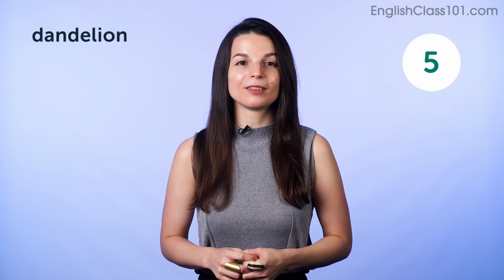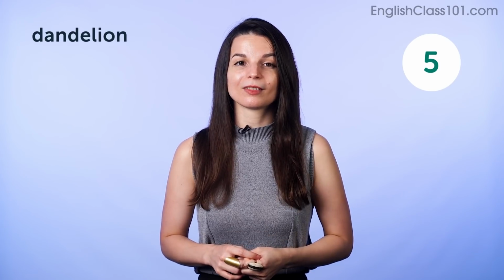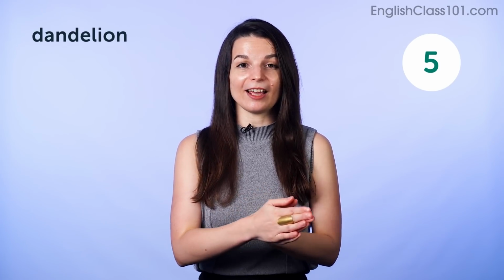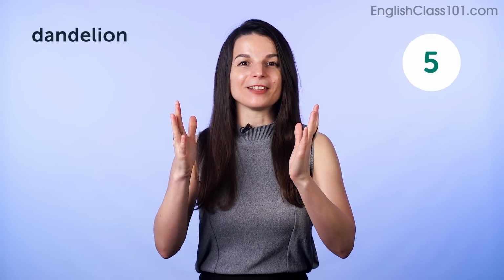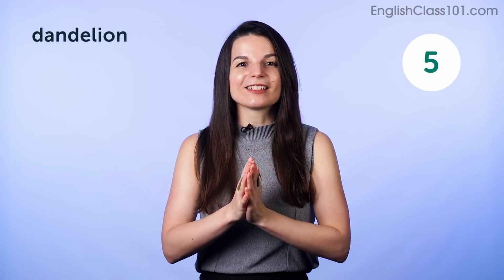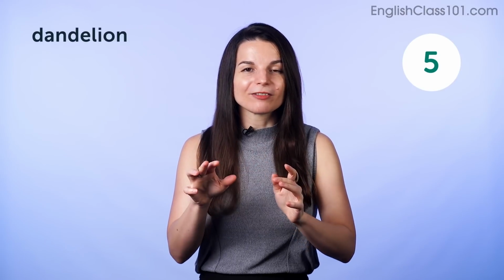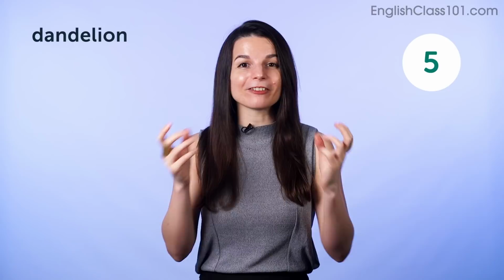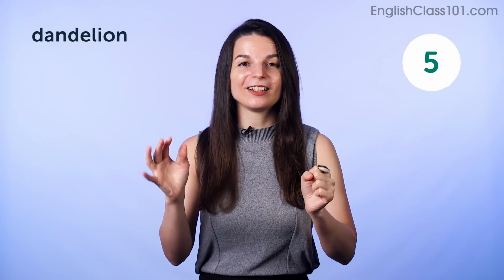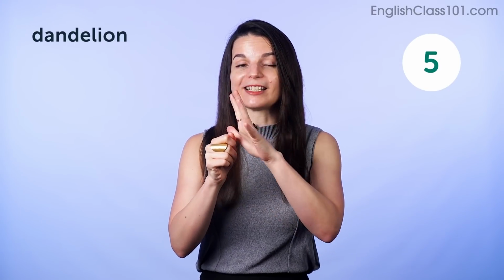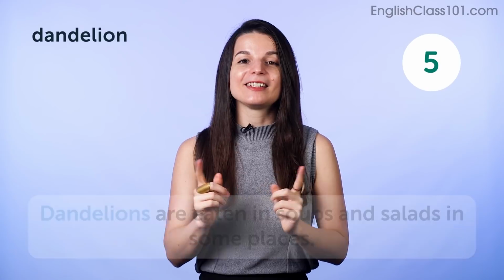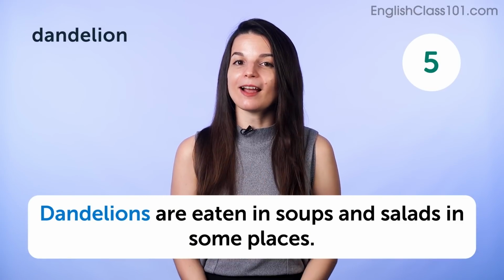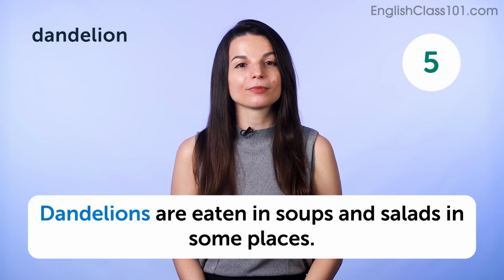Dandelion. A dandelion is a small, bright yellow flower. Lots of people think of this as a nuisance, as a pest flower, because it's very easy for a dandelion to grow anywhere. Lots of people like to blow on dandelions and make wishes as they do. Dandelions are eaten in soups and salads in some places.